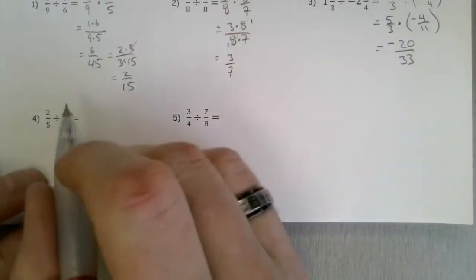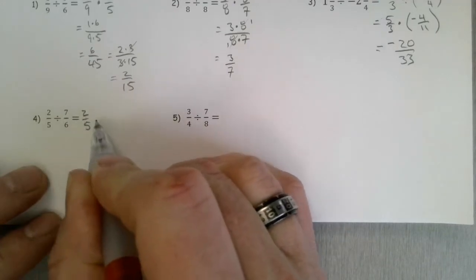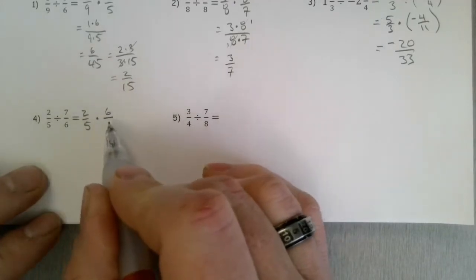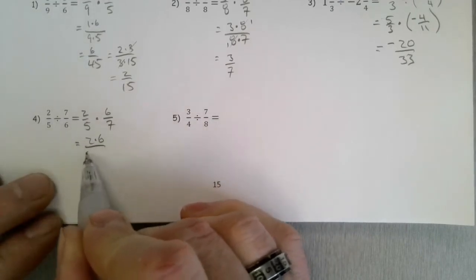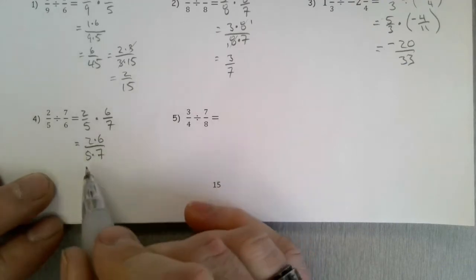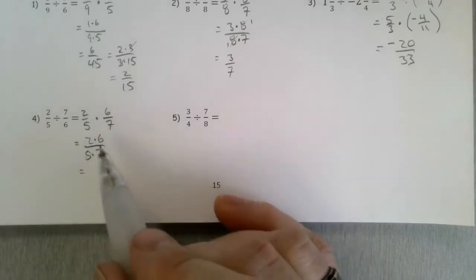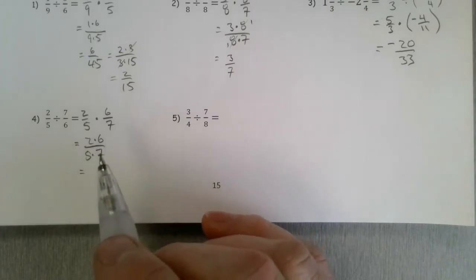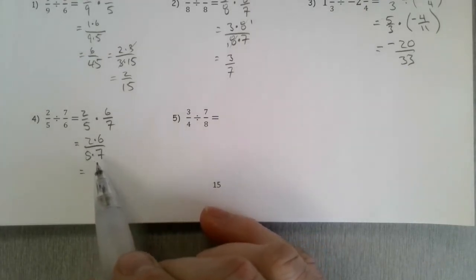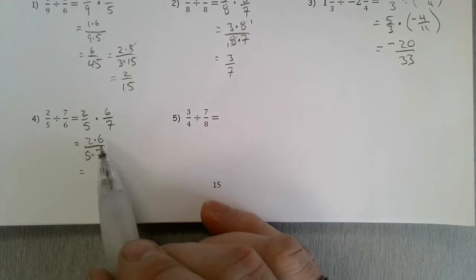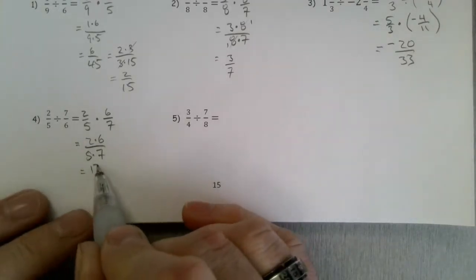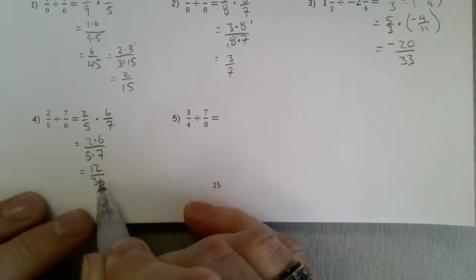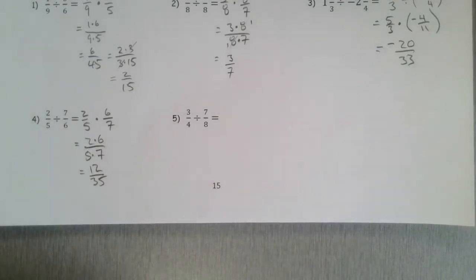Down here, 2/5 divided by 7/6, so 2/5. We're going to multiply by the reciprocal, so 6/7. And then multiply the numerators together, multiply the denominators together. Even at this point, thinking ahead about simplifying, I notice that there's no common factors here. Even if I break 6 up into 2 times 3, there's nothing common with the denominator. So when I multiply these out and get 12 over 35, that's as good as it's going to get. I cannot simplify that any further.